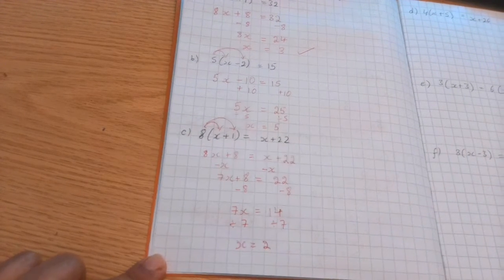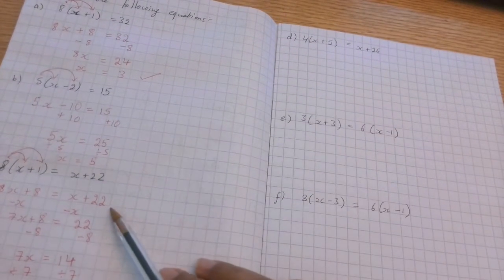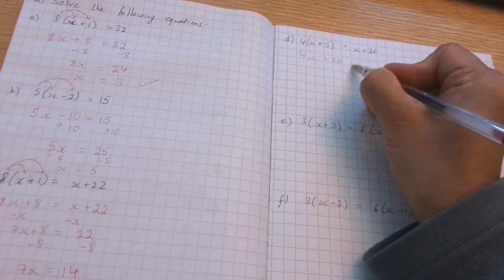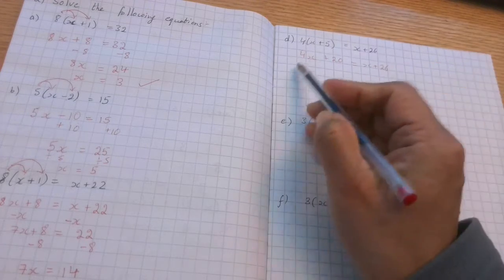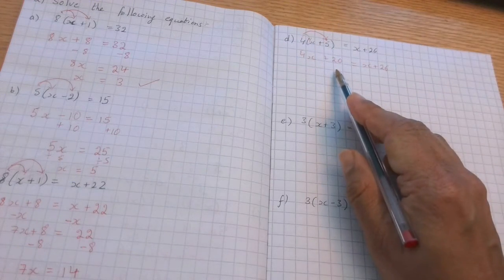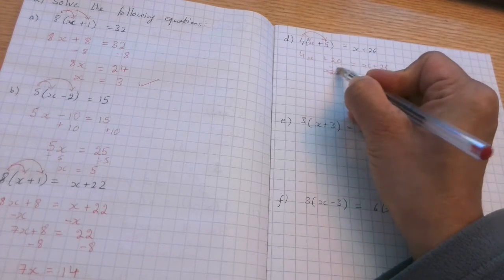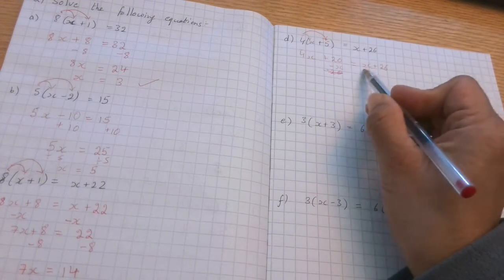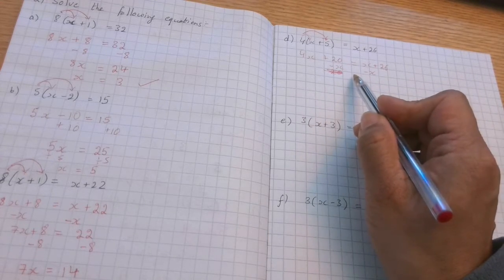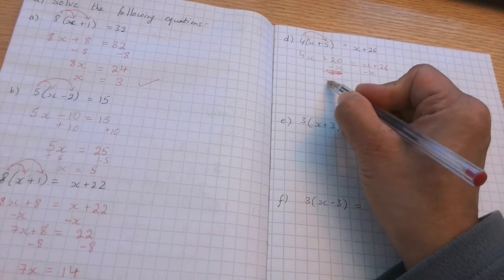Okay, now let's have a look at part D. Very similar to this one that you dealt with. We had 4x plus 20 equals to x plus 26. Can you see that? 4 times x, 4x, and 4 times 5 is 20. Okay. Now you take away 20 from both sides. Sorry, you take away x from both sides because you want to deal with the x first. If you do it this way, it won't make any difference. But I prefer to deal with the x first, so that I have x on one side of the equal to sign.